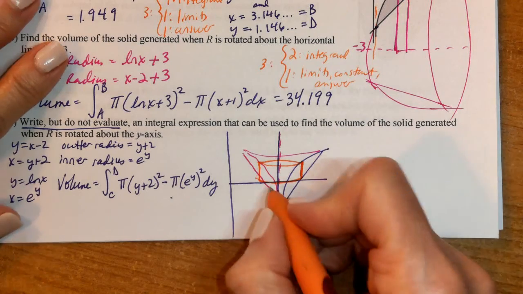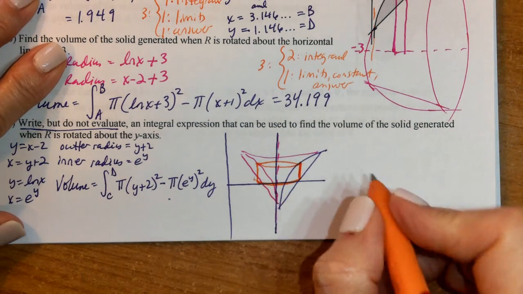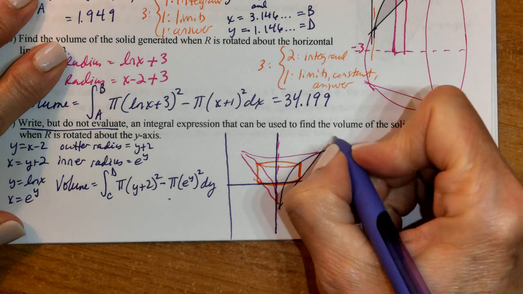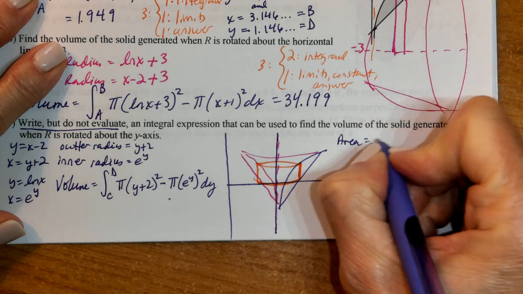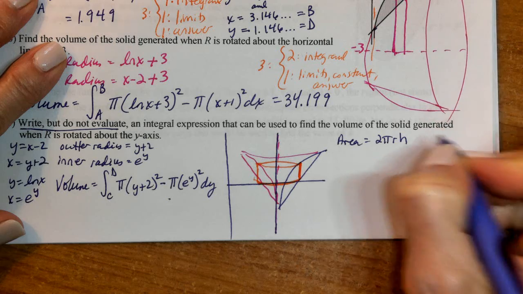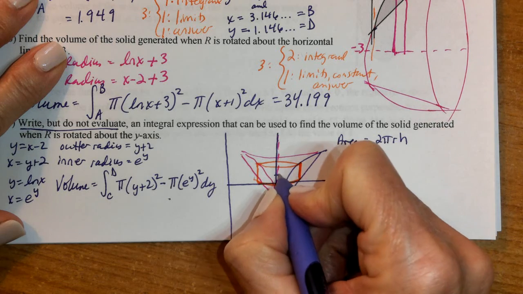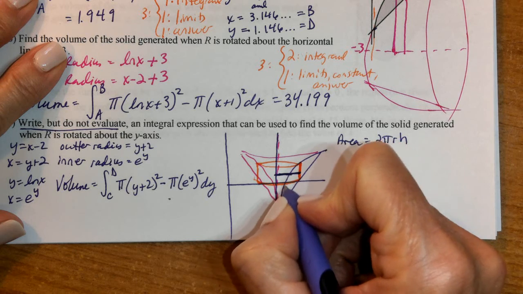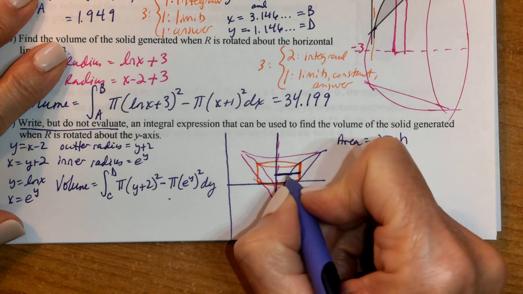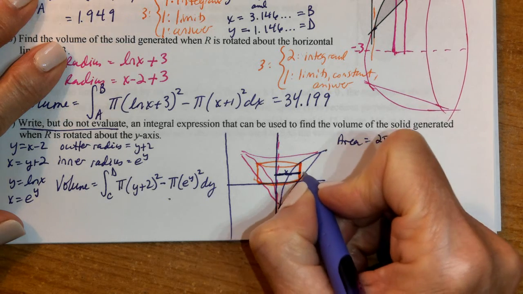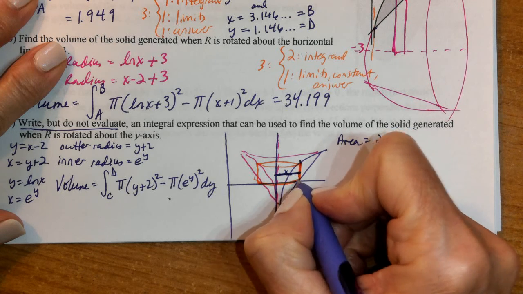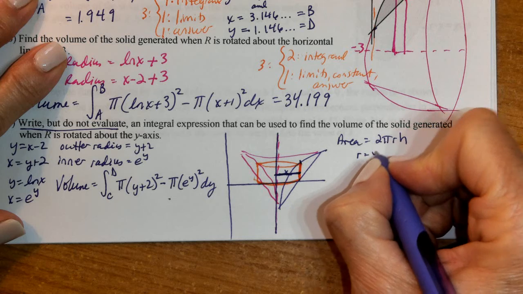And we can get the area of that cylindrical shell. The area of the cylindrical shell is 2 pi r h. R is that distance, which is changing depending on where our slice is. That's our x value. And our height is the top minus the bottom. So the radius is x here.